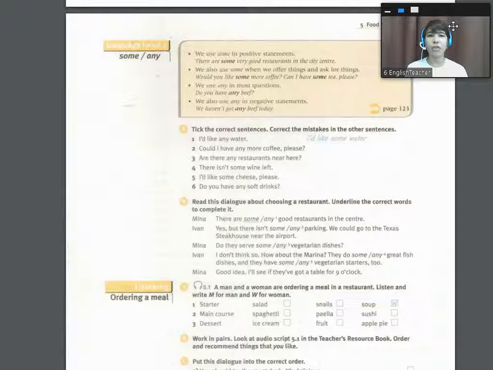Now, let's try to move on to any. So we use any in most of the questions that we ask. Or, if we are not sure if there is or there are, we use any. For example, do you have any beef? Do you have any pens or papers? So you're not sure if there are or there is. So you have to use any.